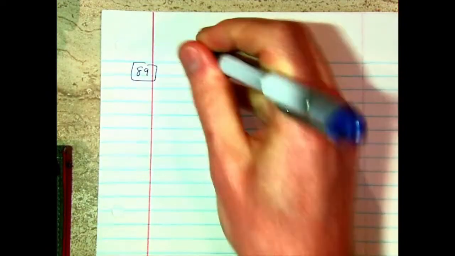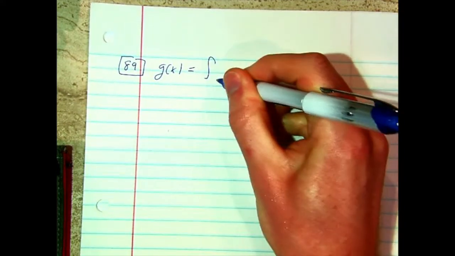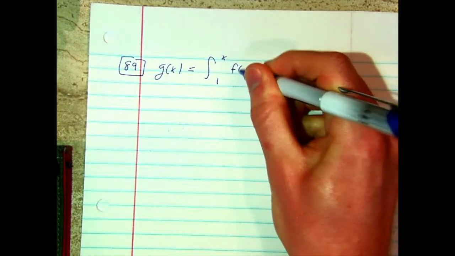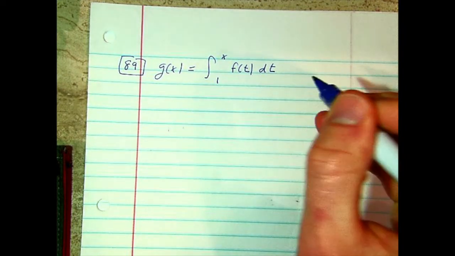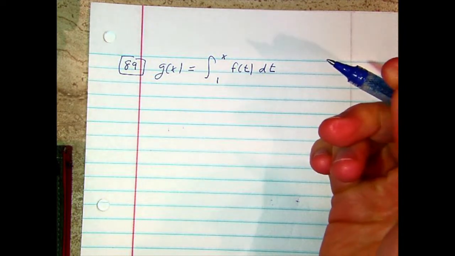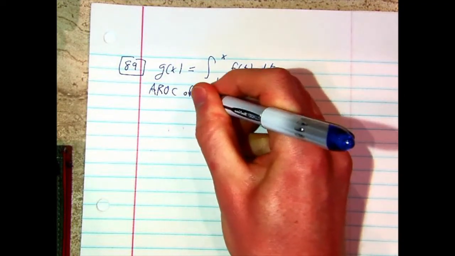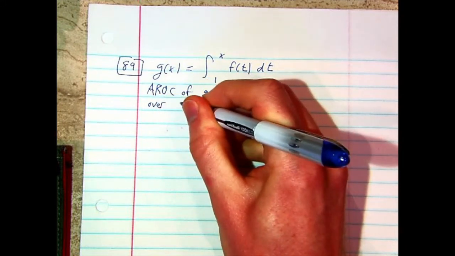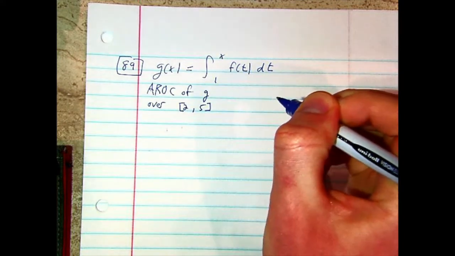So what do we know? We know that g of x is this integral function given by the integral from 1 to x of f of t dt. We don't really know what f is, but we know that it's continuous, so okay. They tell us that the average rate of change of g over the interval 2 to 5 is equal to 6.